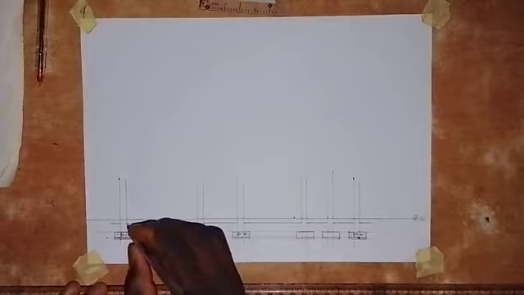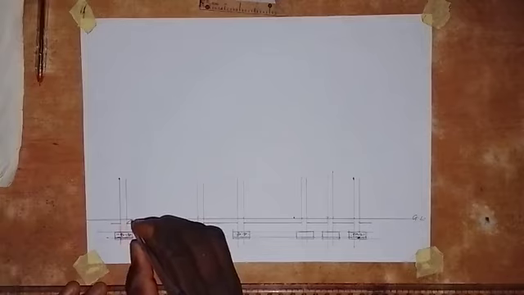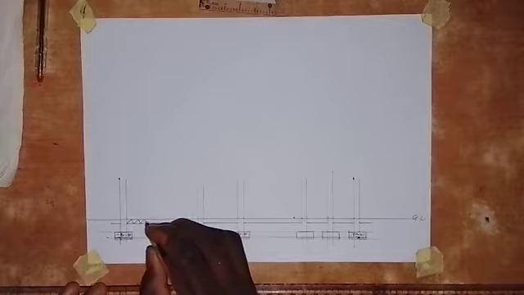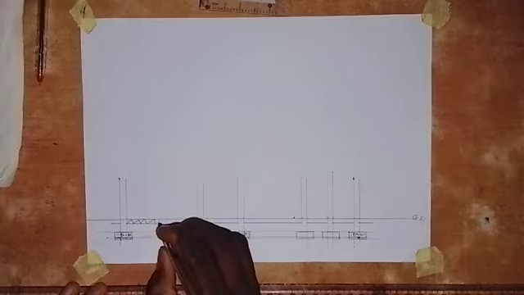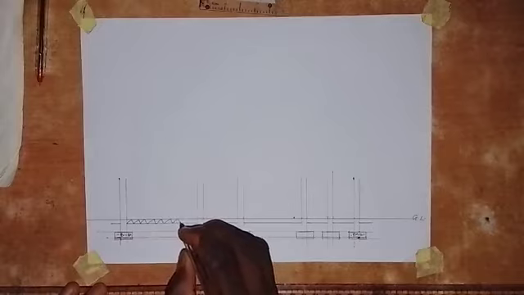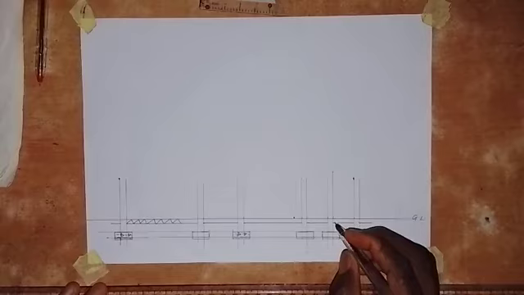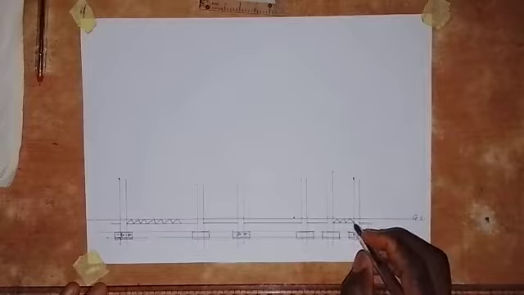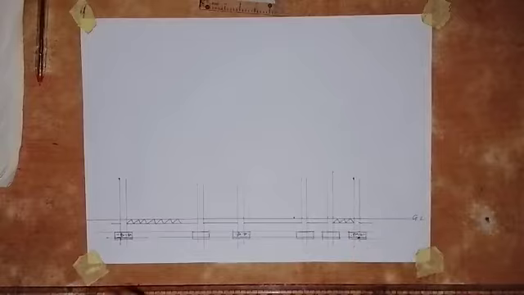Now I'm going to show the symbol for hardcore here. It goes like this. It's very simple, so just do it. This is enough, you don't have to do it for everything. Let me come to this end and also do it here. All right, so that is the hardcore there.